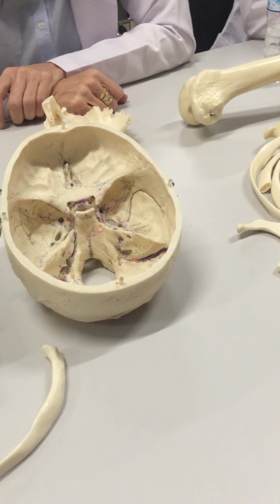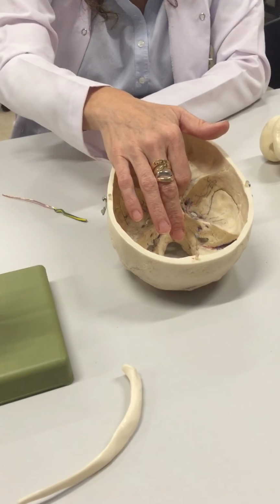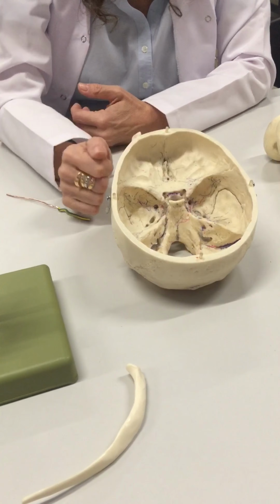It has these two anterior and posterior elevations: dorsum sellae and tuberculum sellae. This is the dorsum, and here is the tuberculum sellae. On the dorsum we have these clinoid processes. And in the middle you can see the hypophyseal fossa. What is located here? The hypophysis, a gland producing hormones, the pituitary gland. Hypophysis, basically.